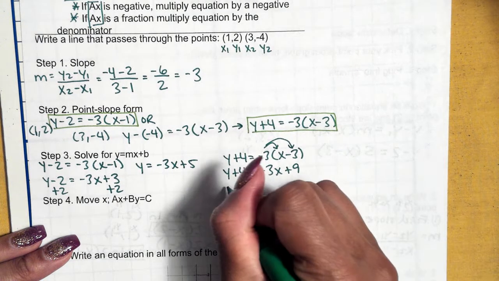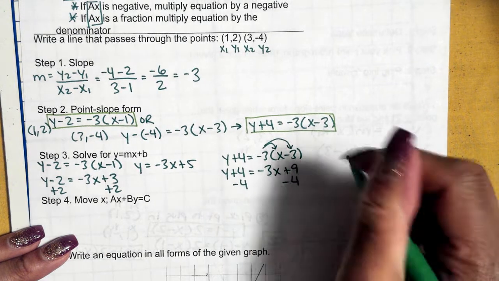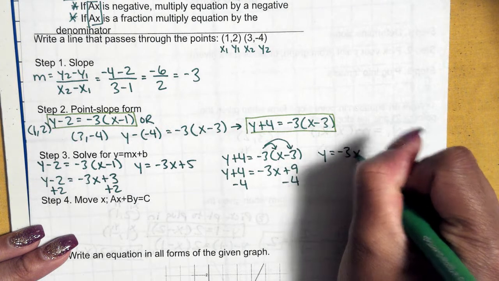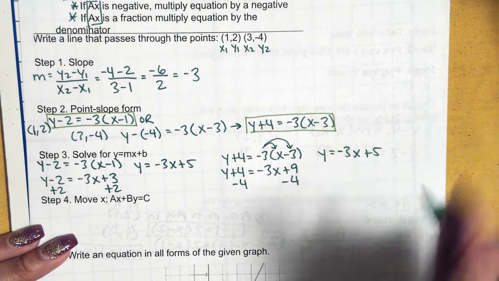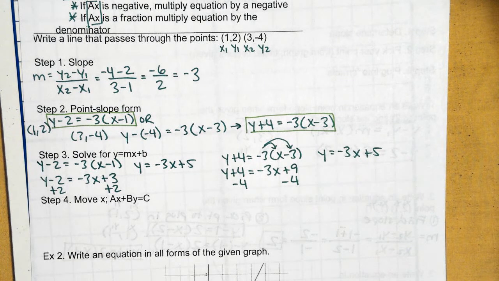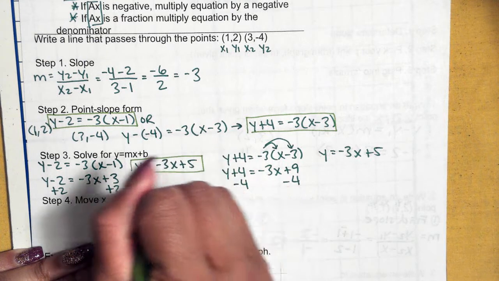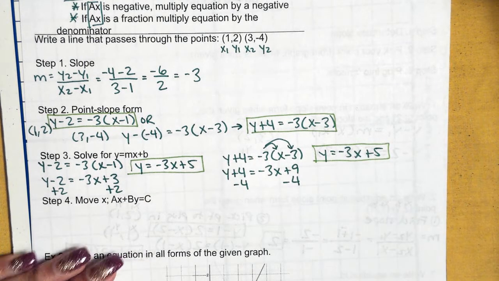Okay, so then I'm going to subtract 4 because I still need y by itself, and now my equation is y equal negative 3x, and then 9 minus 4 is a positive 5. So no matter which set of points you chose, I still ended up with the same equation for slope-intercept form, which is y equals negative 3x plus 5.